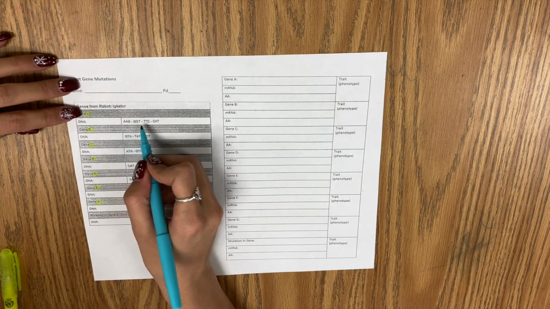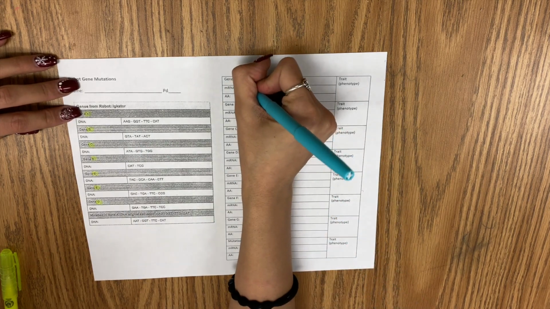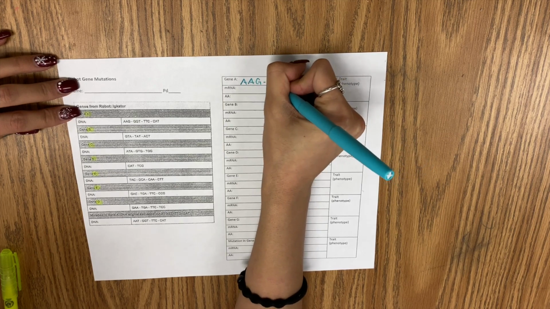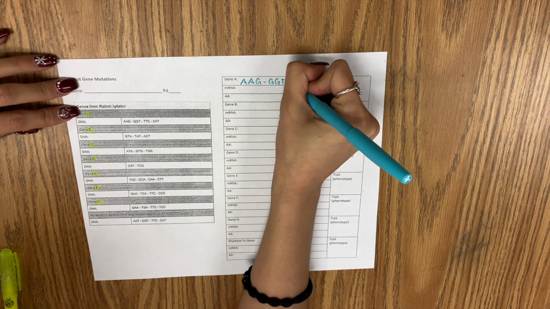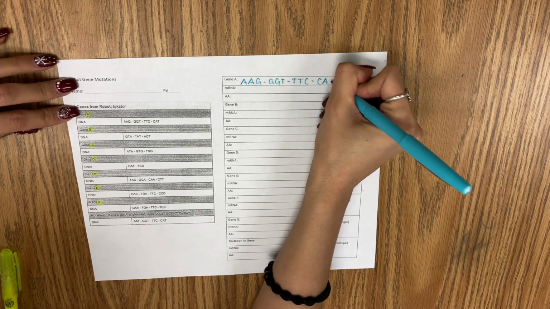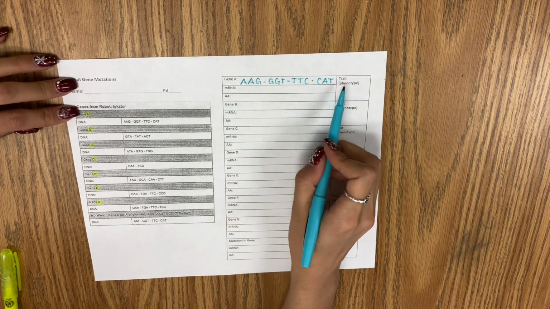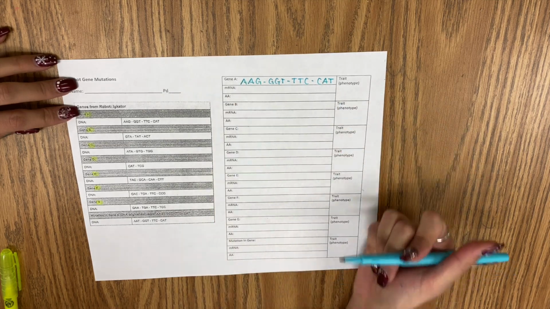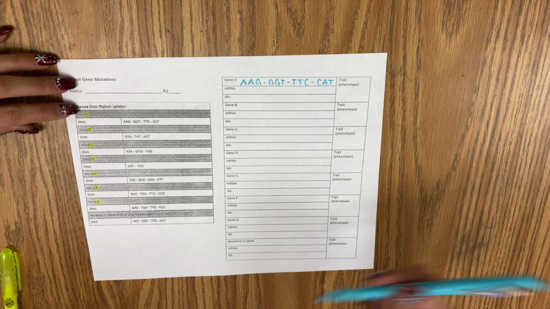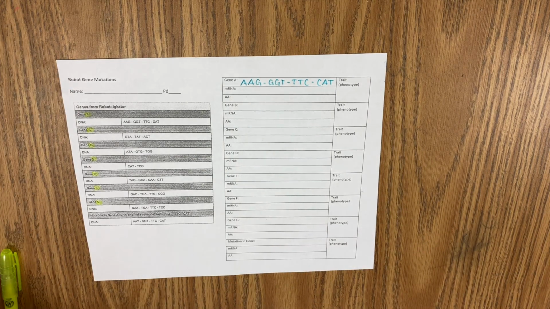So I'm just gonna go ahead and do it just like it has on the worksheet. It has every 3 base pairs together, so I'm gonna fill it out just the same. Here I have AAG, then I have GGT, TTC, and CAT. This is a gene. This is a segment of DNA that codes for a protein. So I need to decode it and make the mRNA. So now I gotta go in and do transcription.